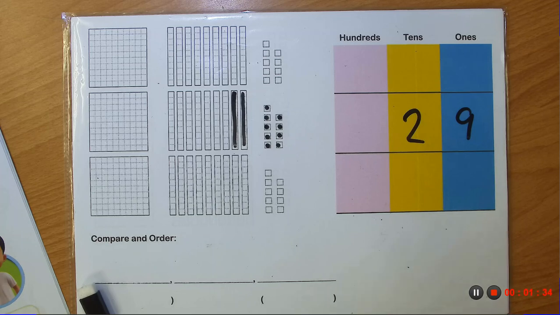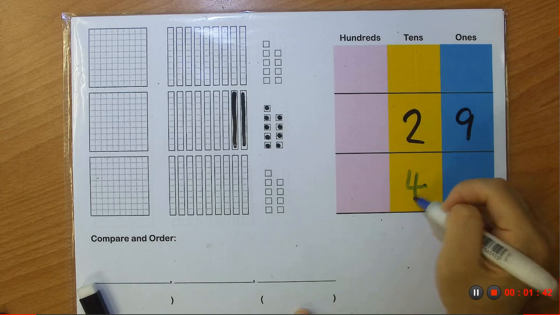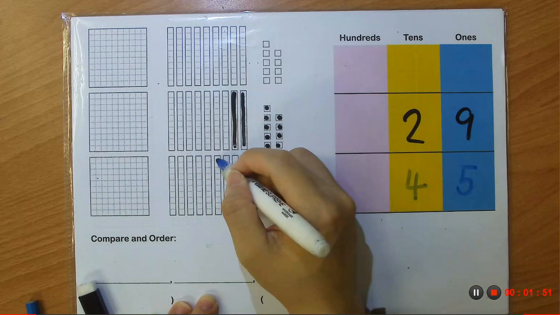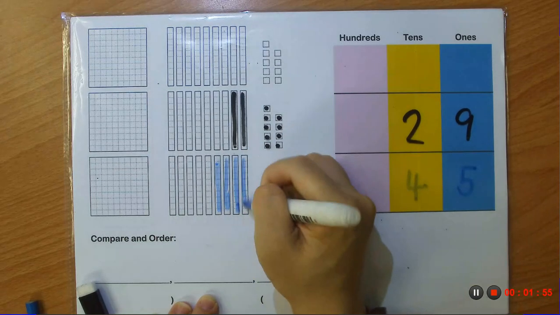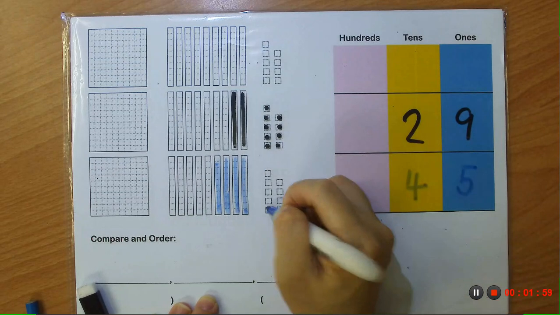Now, we go to the next number. The next number that was in the book was number 45. So I write here 45. And I can shape the blocks here to show 45. 10, 20, 30, 40. 4 sticks of 10 and 5 little ones.